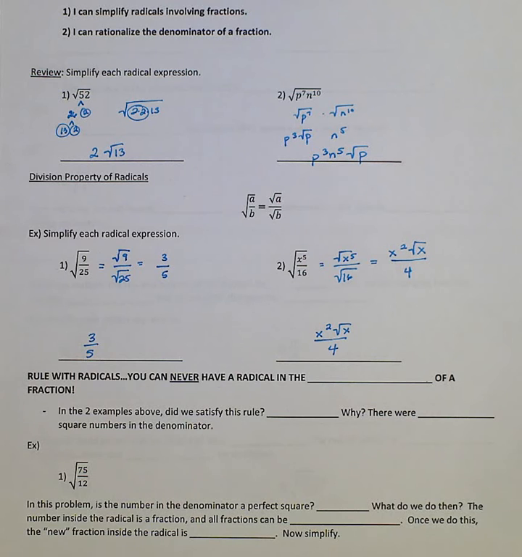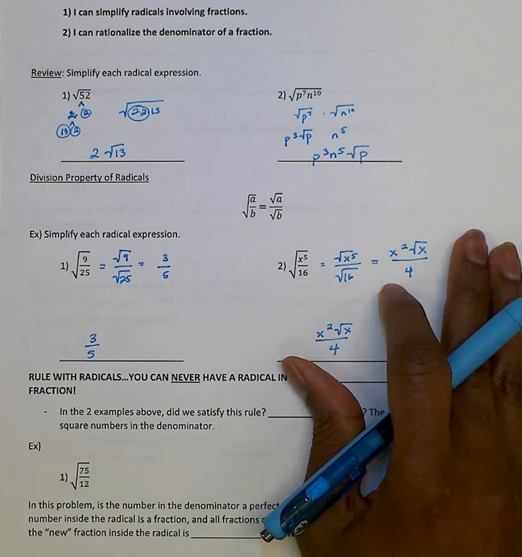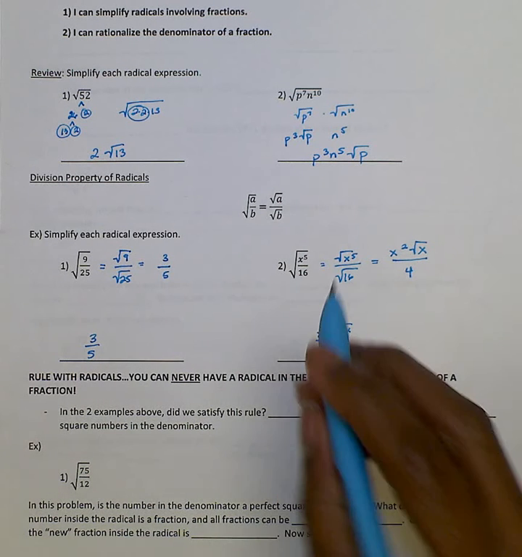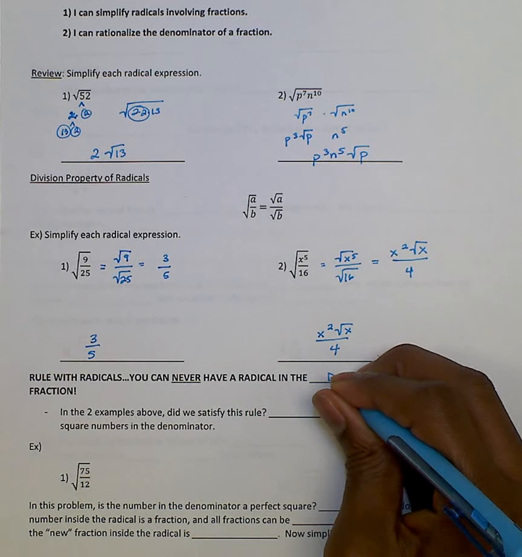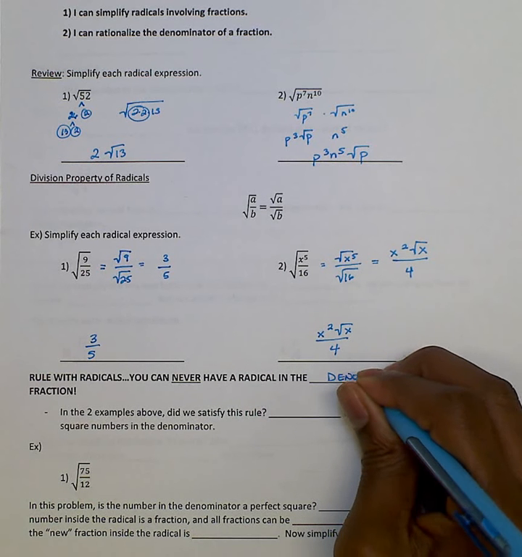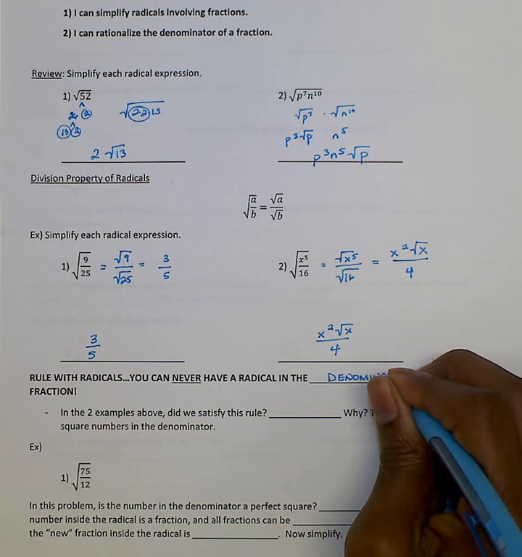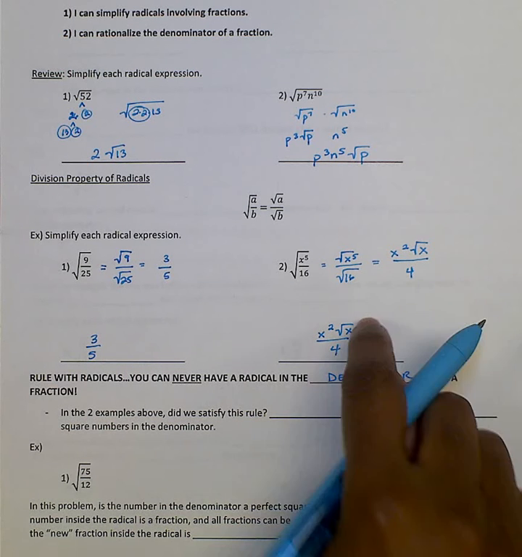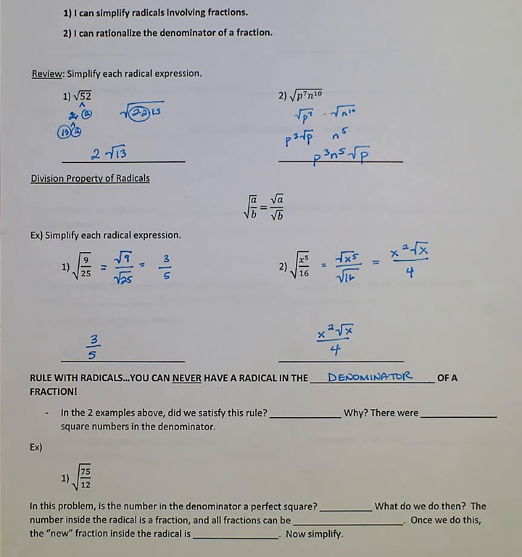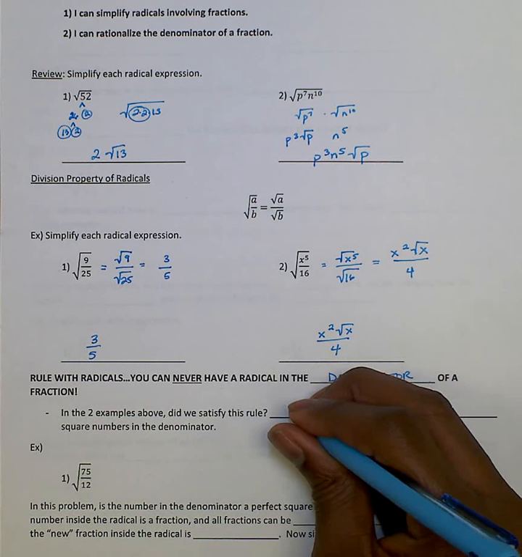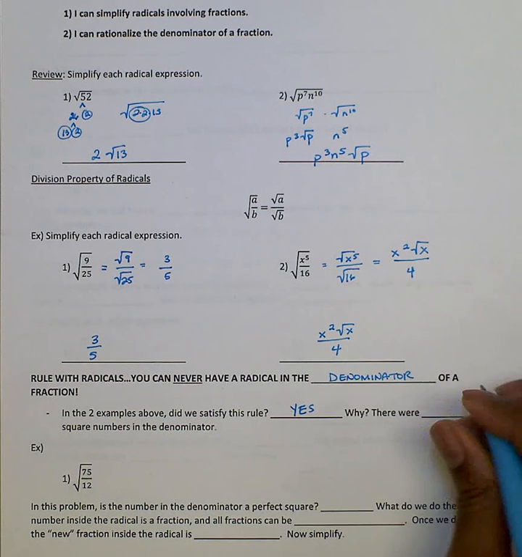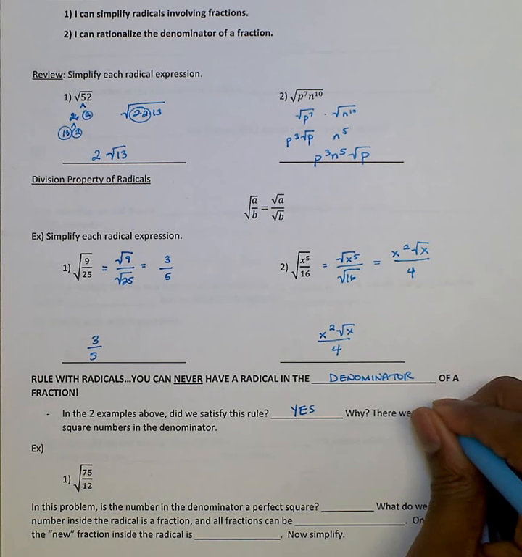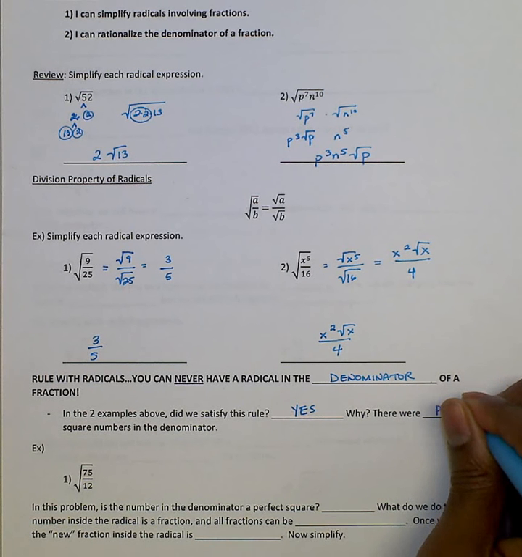The rule with radicals is you can never have a radical in the denominator of a fraction. In the bottom part of our fraction, we can't have it. It's okay to have it in the numerator, as you see in the second one. In the 2 examples above, do we satisfy this rule? Yes. Why? Because there were perfect square numbers in the denominator. 25 is a perfect square, 16 is a perfect square.